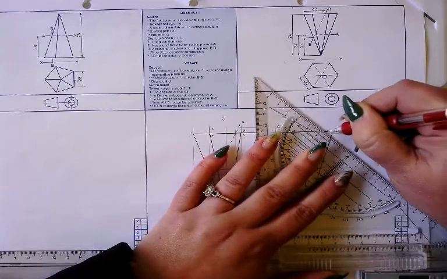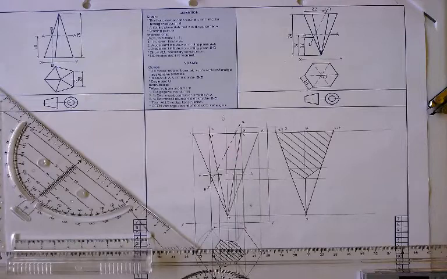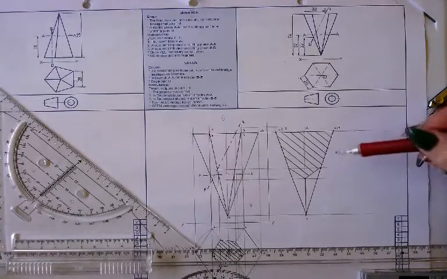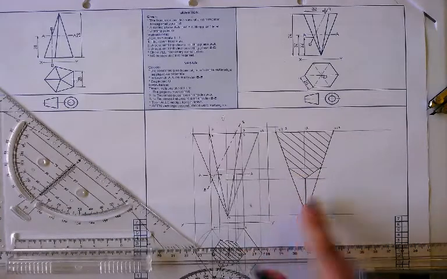And there, that is my sectional left view, and no hidden detail will be shown here because points 1 and 4 align with one another.